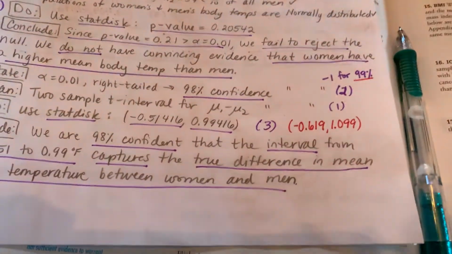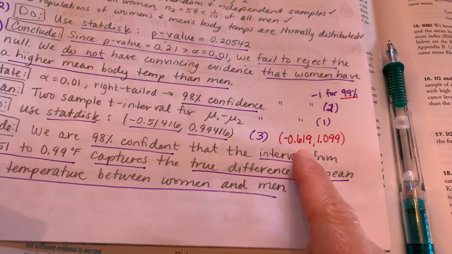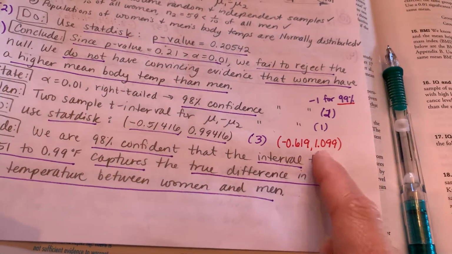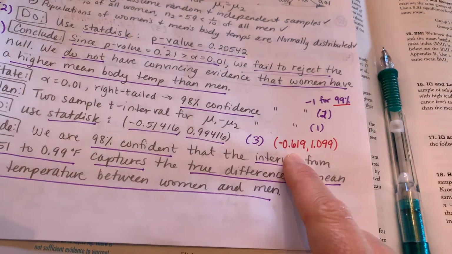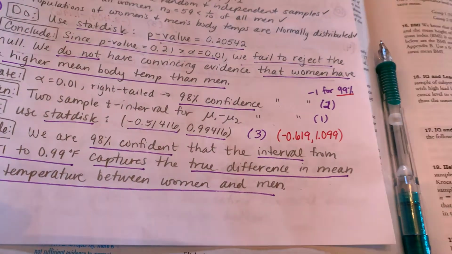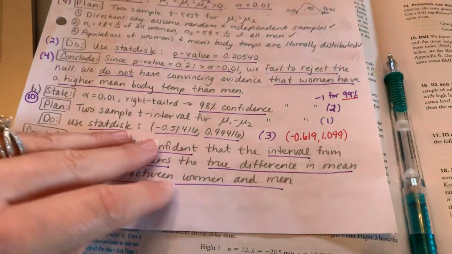I did not put on here, by the way, if you're just curious, the incorrect confidence interval for 99%. If you put this interval right here, because you did a 99% confidence interval, you at least did these steps correctly in StatDisk. To get that, you just used the wrong confidence interval. And so if you did that, I didn't take off extra points. Okay, I think that's about it.